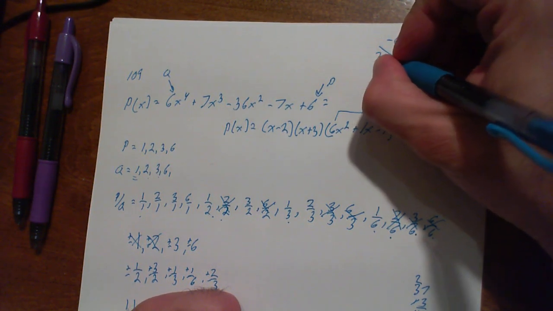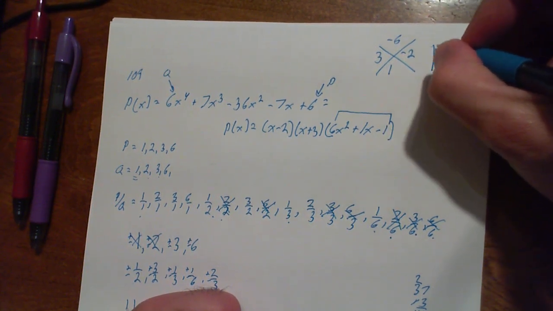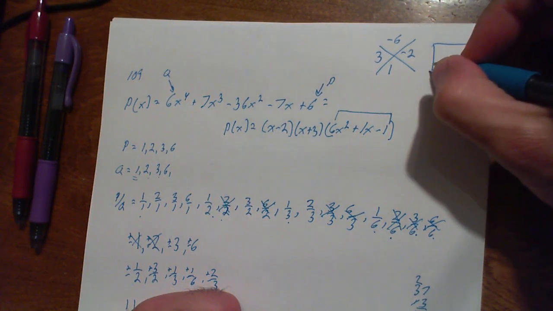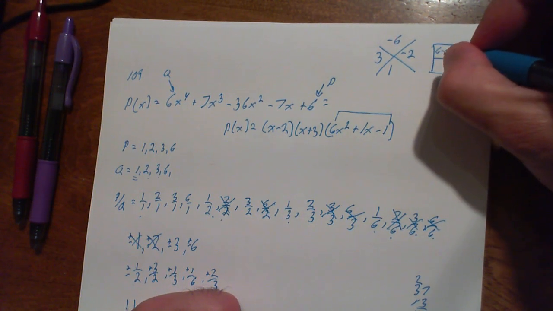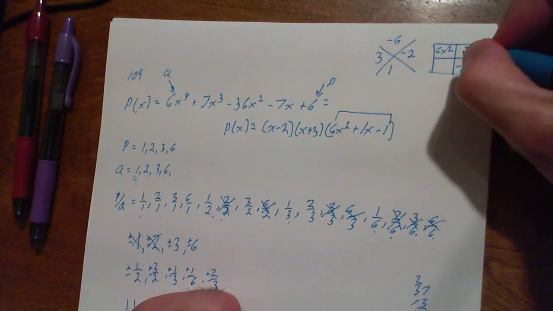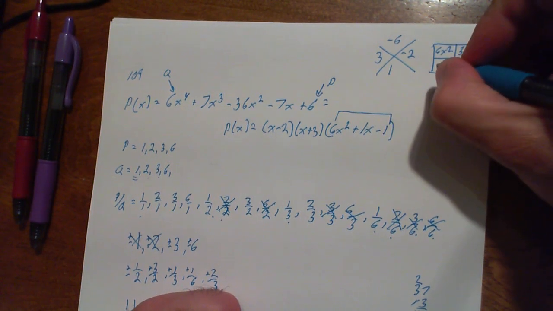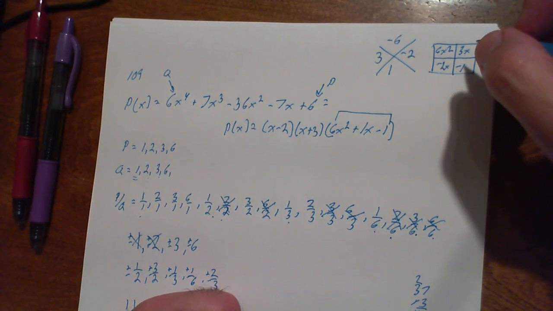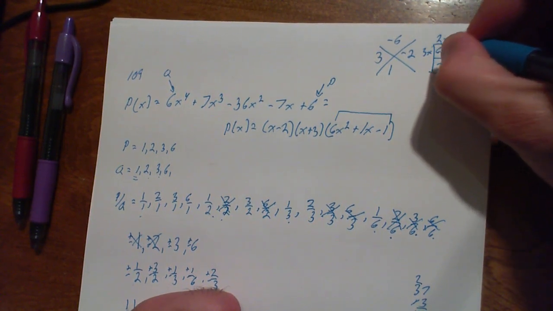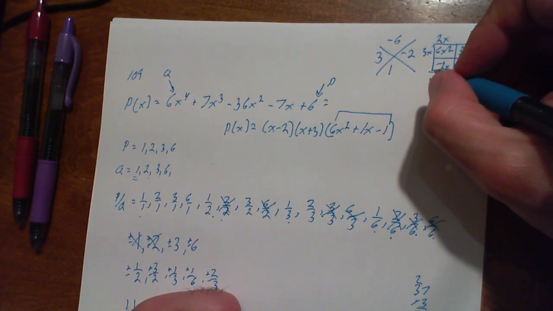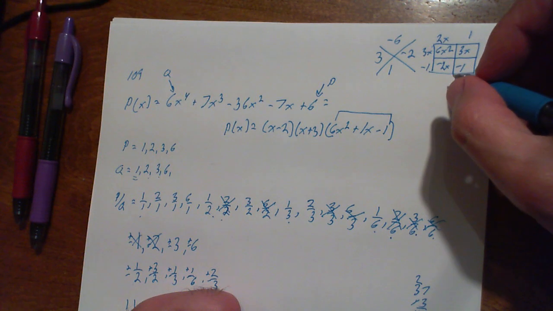That'll be positive 3 and negative 2. So 6x squared, 3x, negative 2x, negative 1. We're just factoring it out.